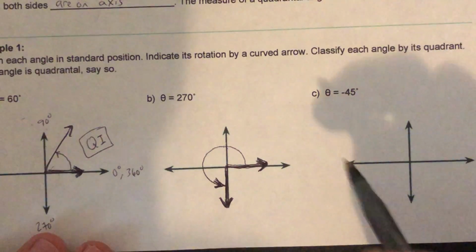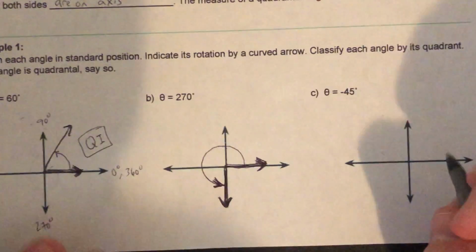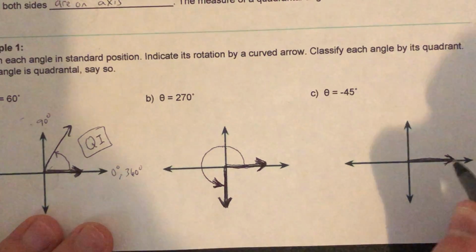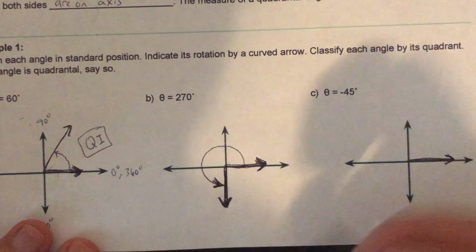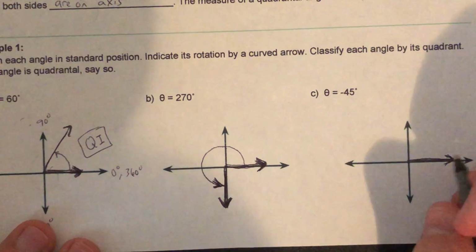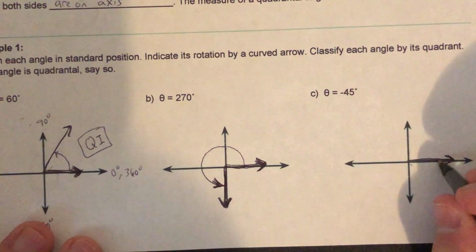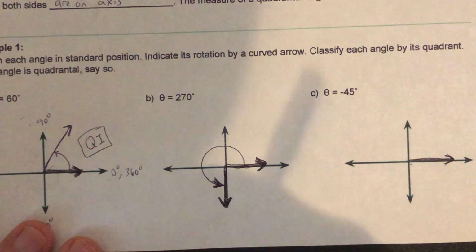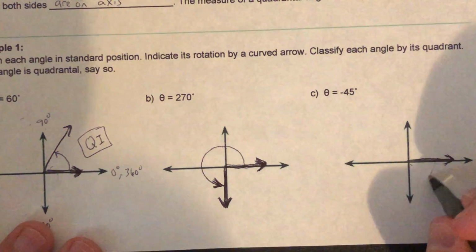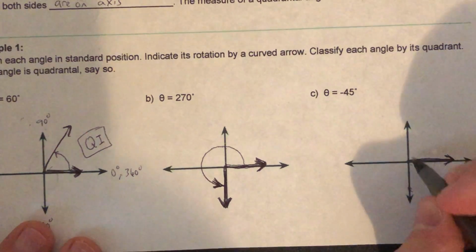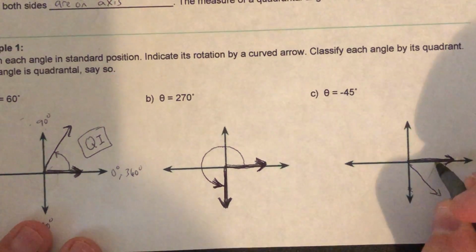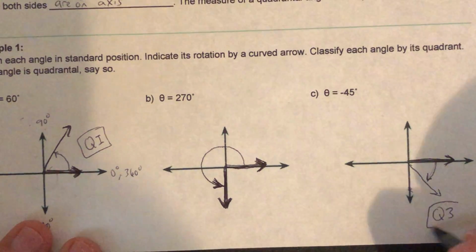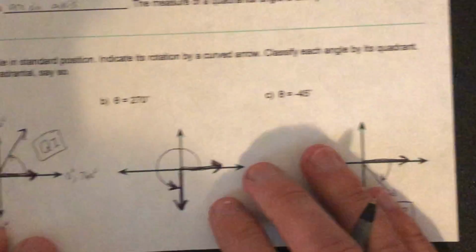And our last is a negative angle. We have theta equals negative 45 degrees. Again, we're starting on that positive x-axis for our initial side. Since we have negative 45, that means we should go clockwise. Each axis tells us a distance of 90 degrees, so going this way would be negative 90, and halfway between would get us to negative 45. And that's quadrant 4.